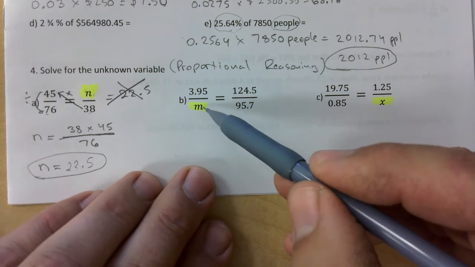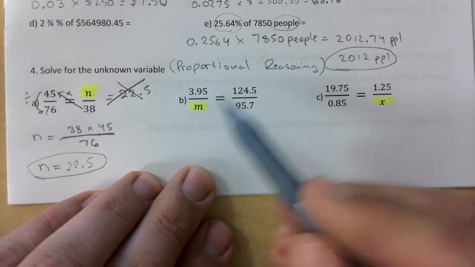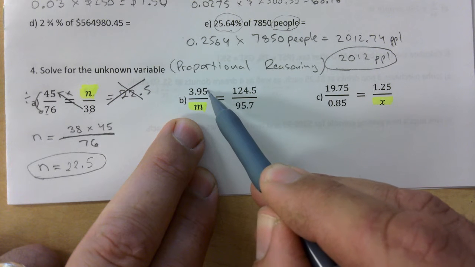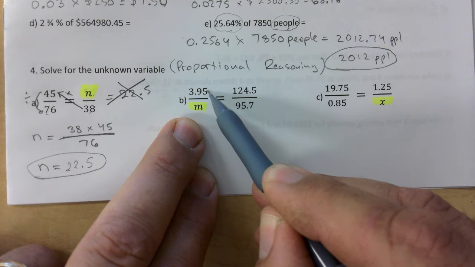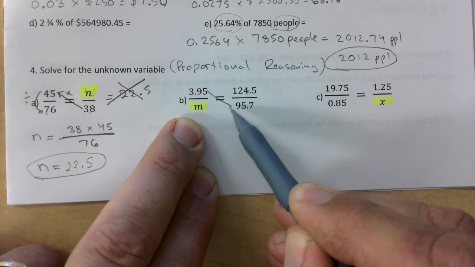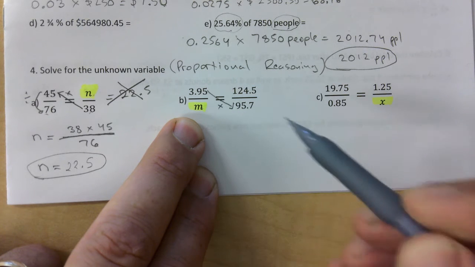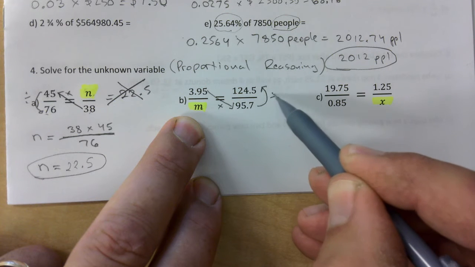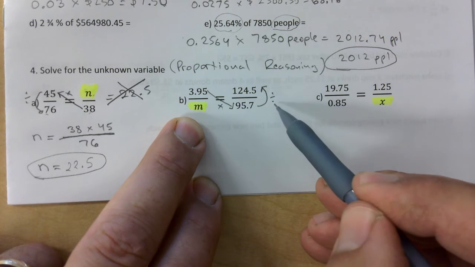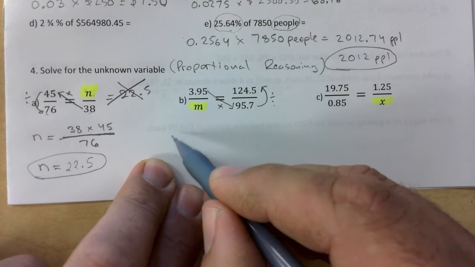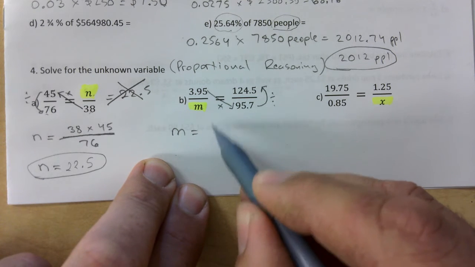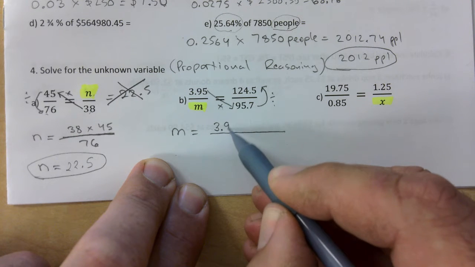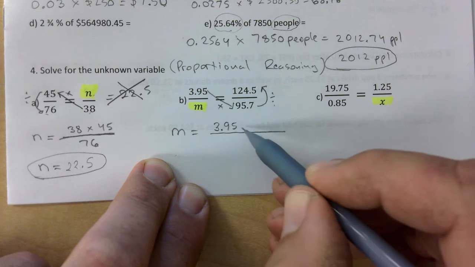Okay, here, B, the variable is there. I highlighted it. I'm going to start with that number. And in this case, I'm going to travel downwards. And I'm going to multiply first. And then I'm going to divide second, right? It's always multiply, then divide. So you write down M is equal to, oh, I don't like decimals, Mr. Dirksen. That doesn't matter. Your calculator will help you there, right?